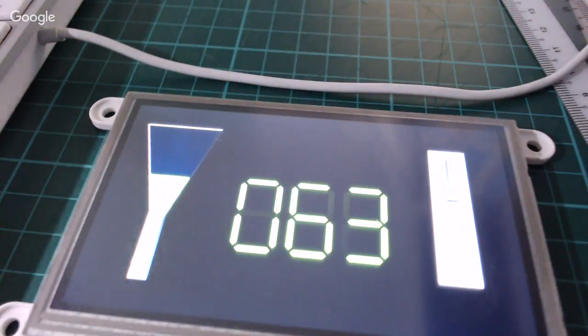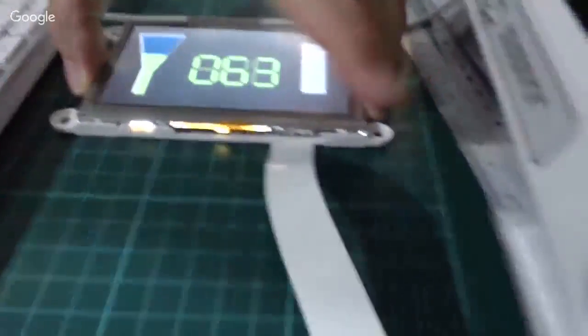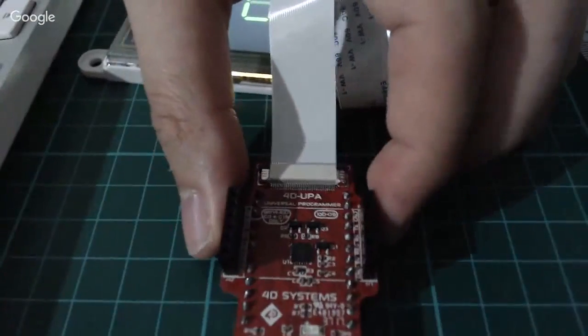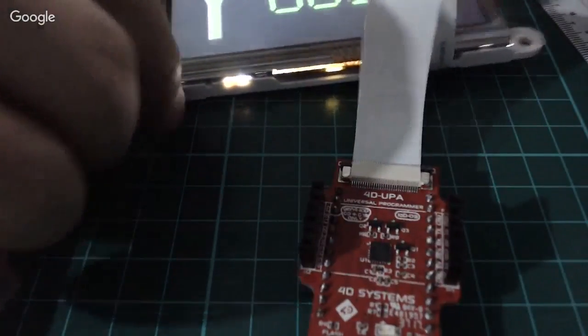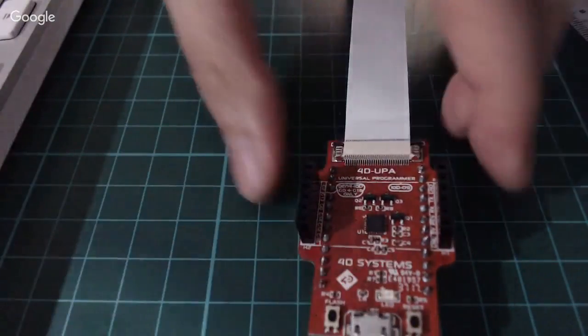So one of the things that I will do in the future lab sessions is that I also want to start using the small little breakout pins. So I'm going to take the cable. I'm just going to show you this, for the UPA, the Universal Programming Adapter.